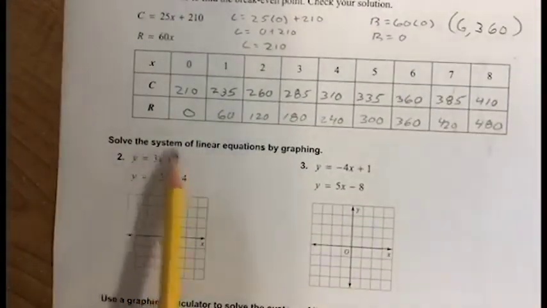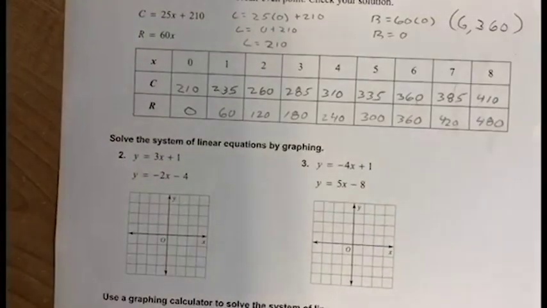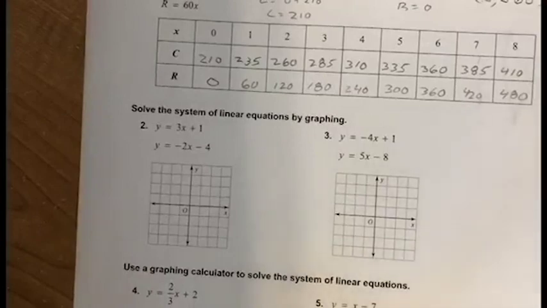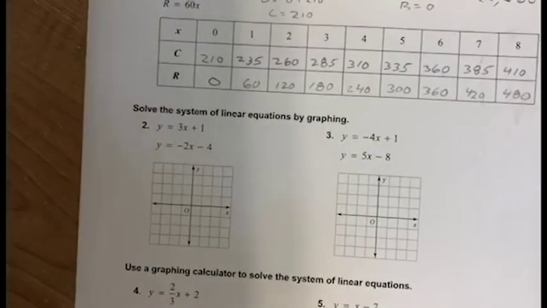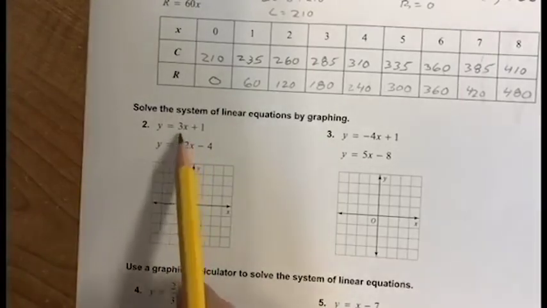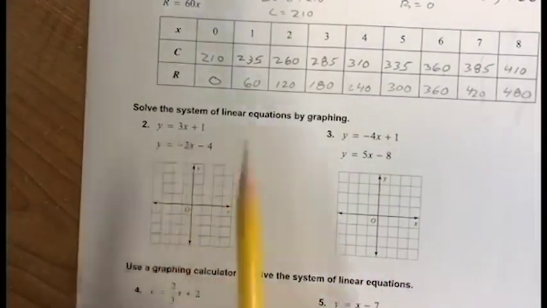It says solve the system of linear equations by graphing. I find this a lot more fun. Simply put, you're going to graph each equation, and that's all you're going to do. So you need to go back and think about how you graph equations. First off, you need to know what you're looking at.